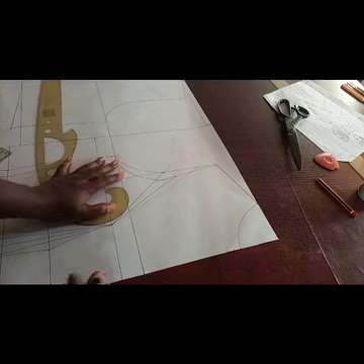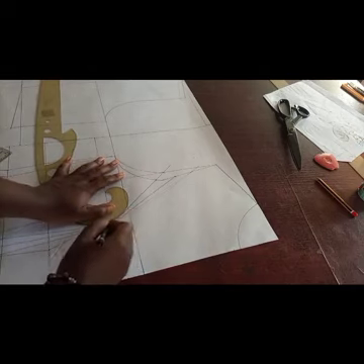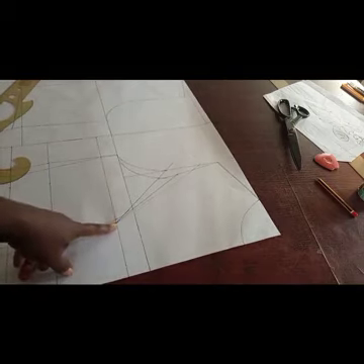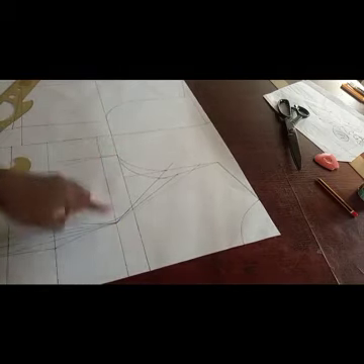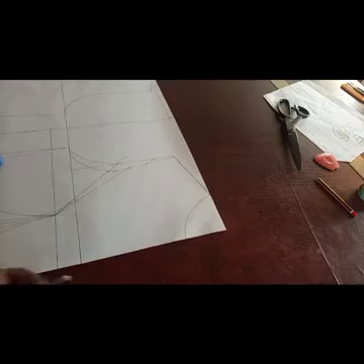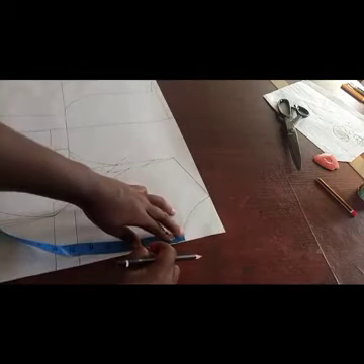We don't want it to look pointy, and that's why I'm going to curve it so that it's not sharp. You can see the way it is, it's not sharp. So if you feel like it's taking away your measurement, you can always add it back to your bust area.